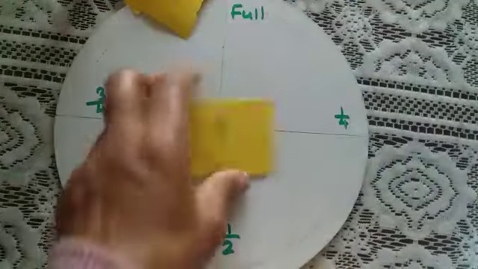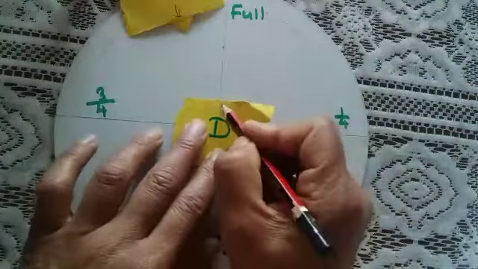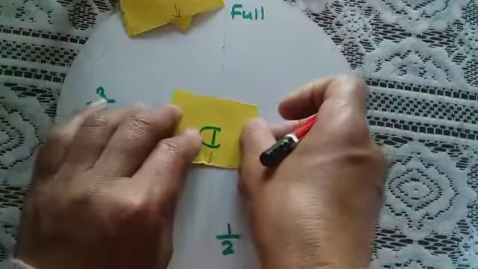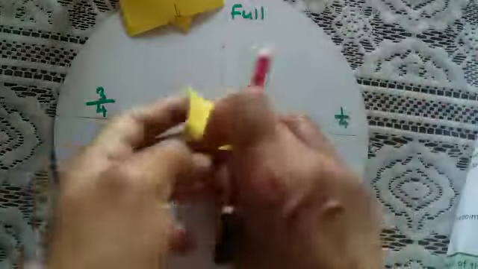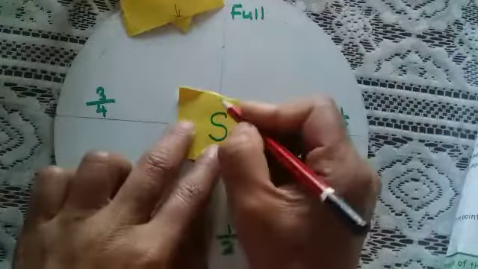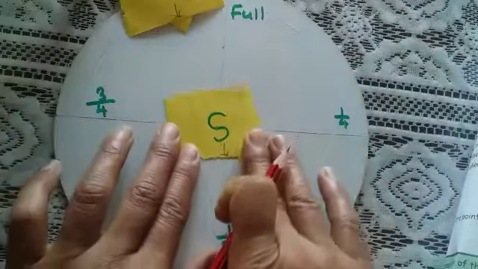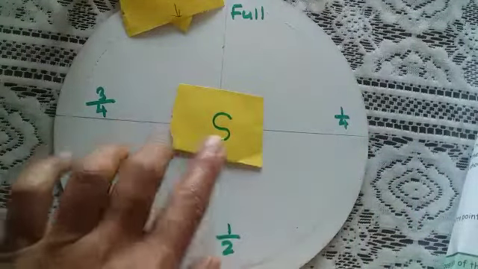Now take the letter D, mark an arrow and turn it upside down. Does it look the same? No, it doesn't look the same, it changes. Now the letter S, arrow here. Half turn means upside down, so it looks the same. See, yes, it is the same. So this is also the same.